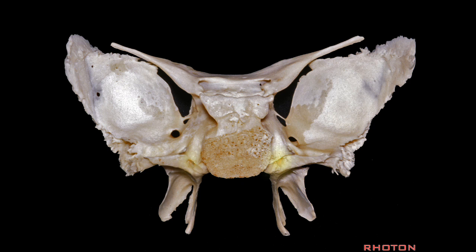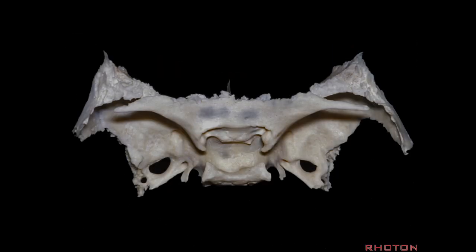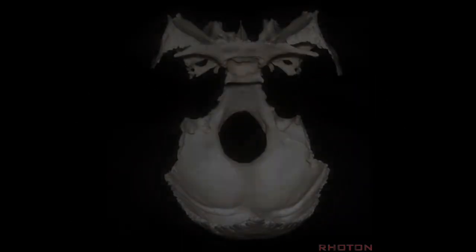This is the opening for the Vidian canal at the back edge of the sphenoid, and it runs along the floor of the sphenoid. Here we now will fit in what bone fits here on the back of the sphenoid.